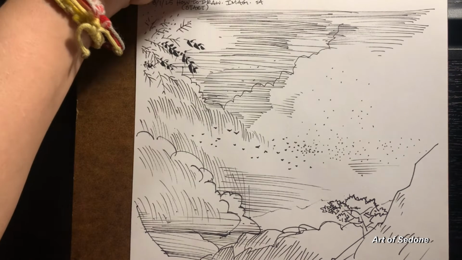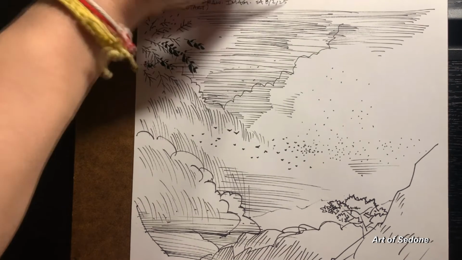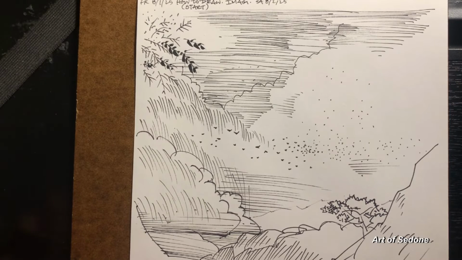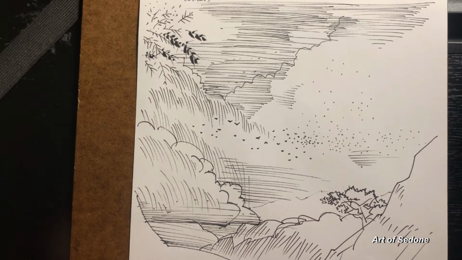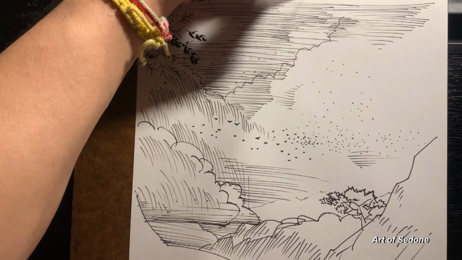It is Saturday, August the 2nd, 2025, and today's topic will be a continuation from a video I did yesterday, and it's going to be called How to Draw from Imagination Compositional Tricks. I'll just call it composition.